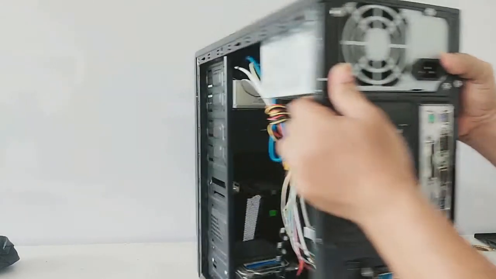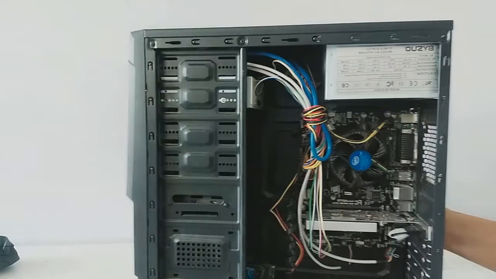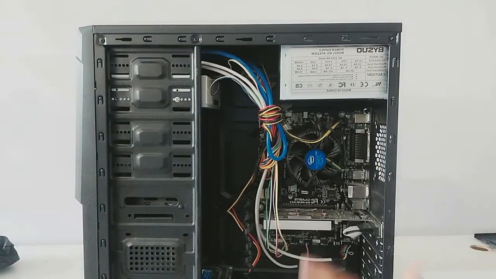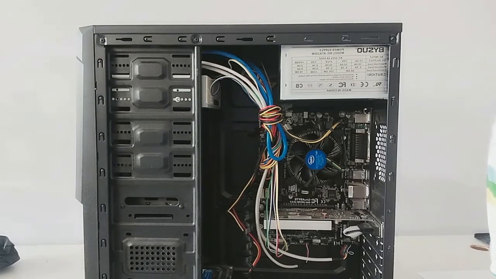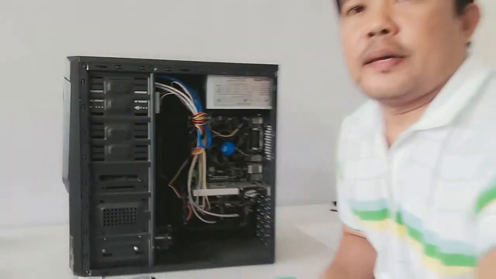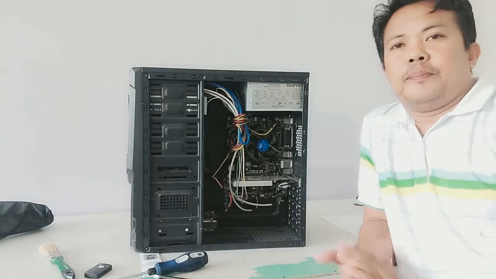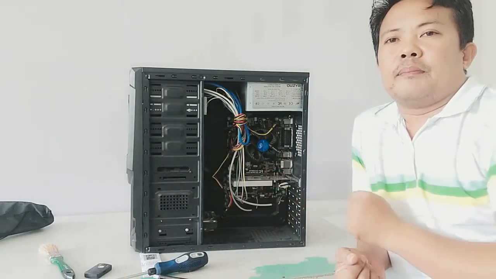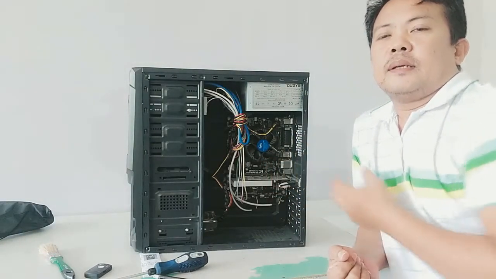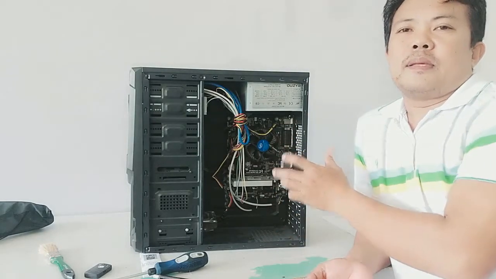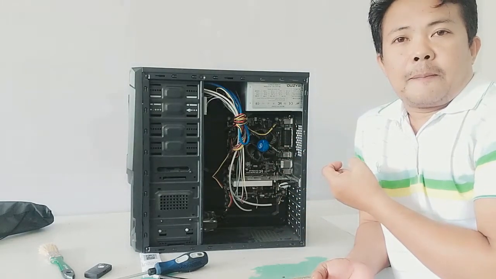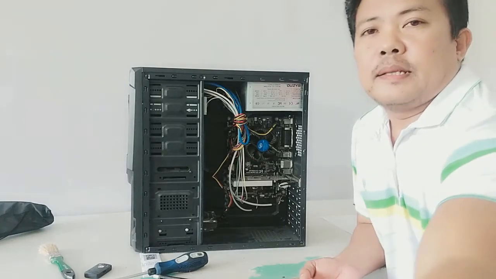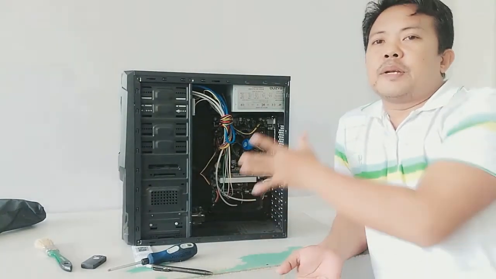Okay, so I guess everything is properly demonstrated, from assembling and disassembling, or disassembling to assembling the computer system. So I guess, guys, I hope that by doing the demonstration you understand something on the process of assembling and disassembling of the computer system.